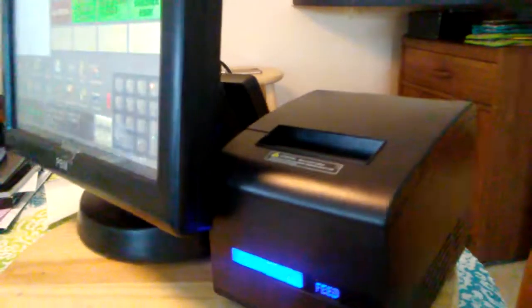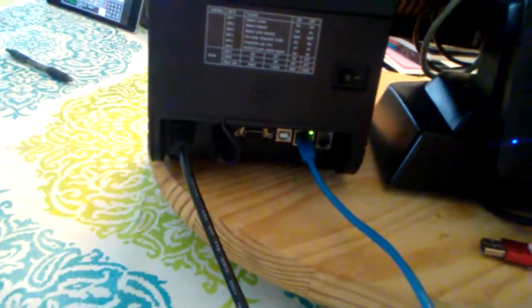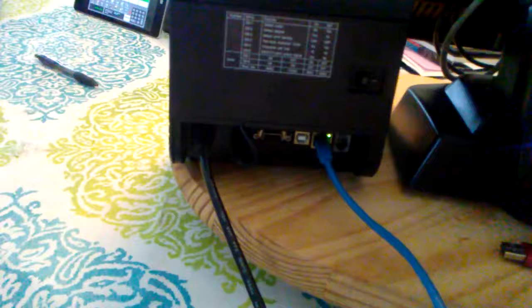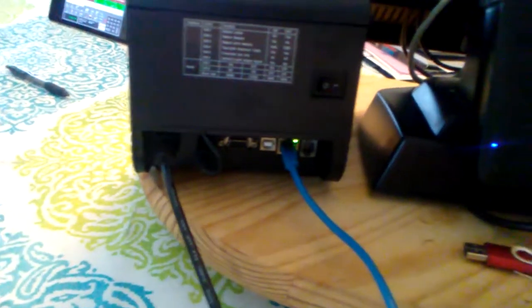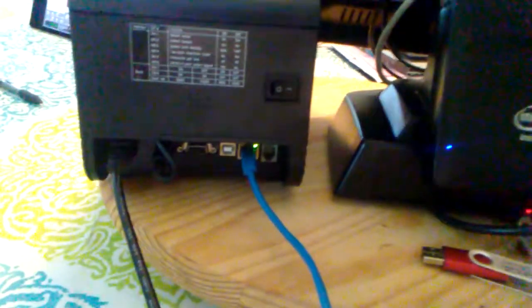So I'm moving it 360 degrees, and you will see there is a wire. So now you see the printer is on the Ethernet. Fine. But this Ethernet is not coming from my network, not coming from my hardwire router.